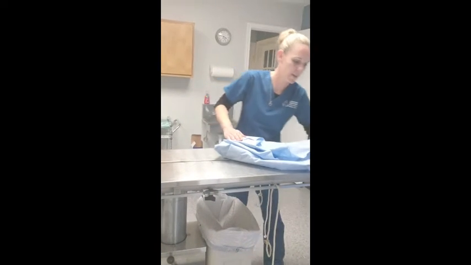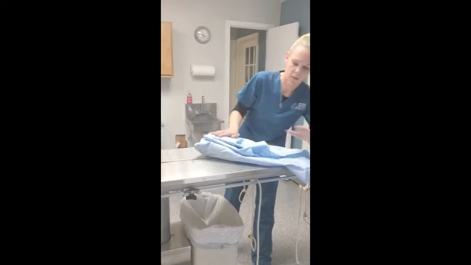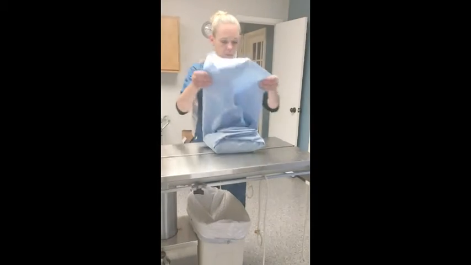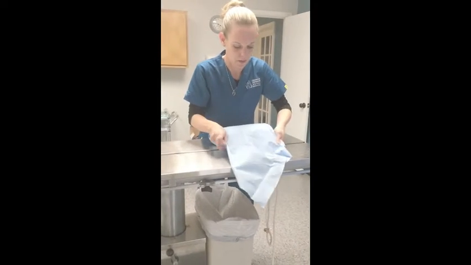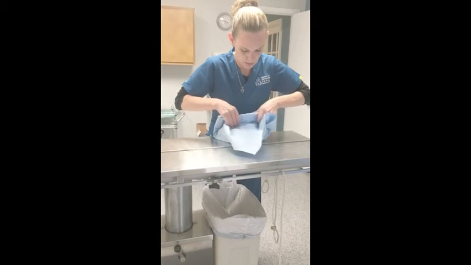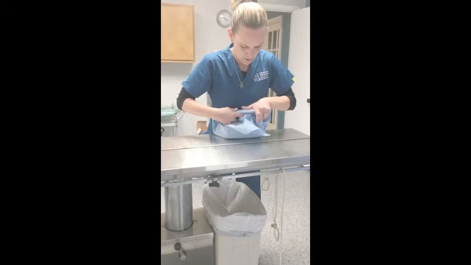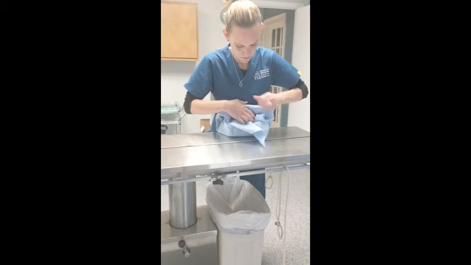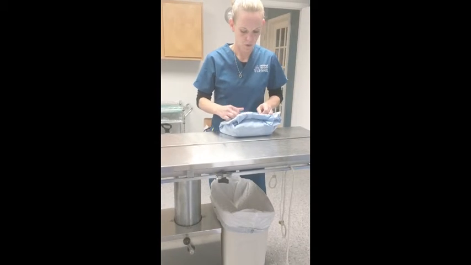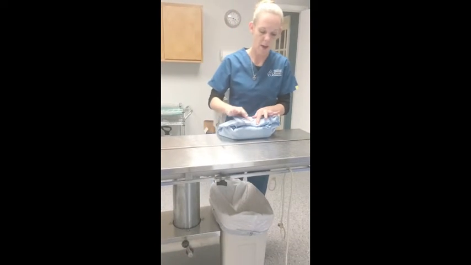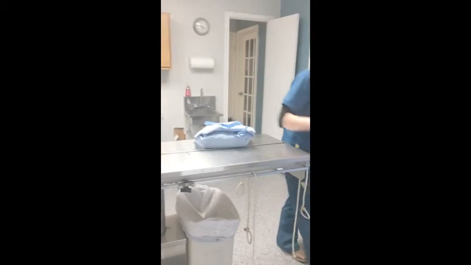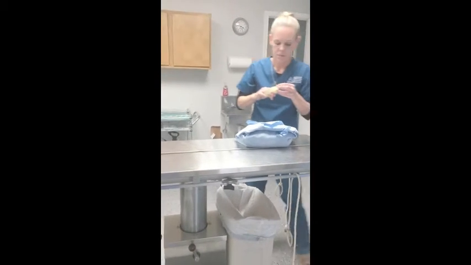I will not touch any of the interior stuff that will be sterilized on this pack. Same with this, it's going to be tucked in, to where all I have to do is grab the outer ledge to where I can undo everything. Then we wrap it.